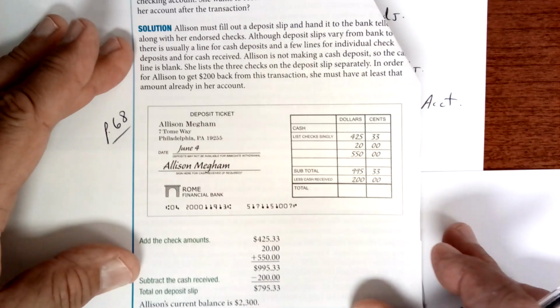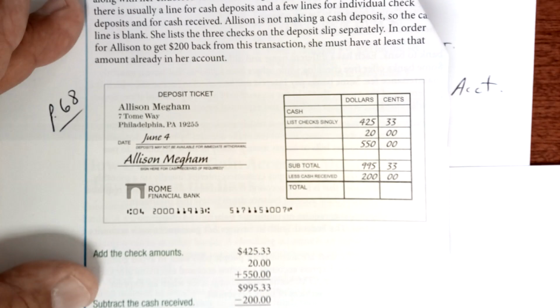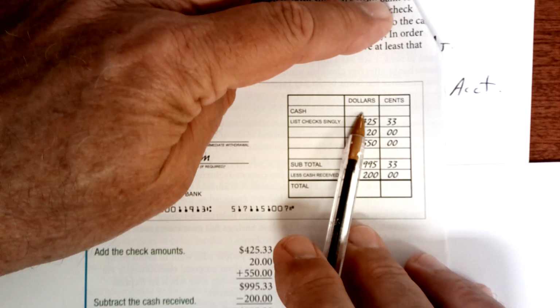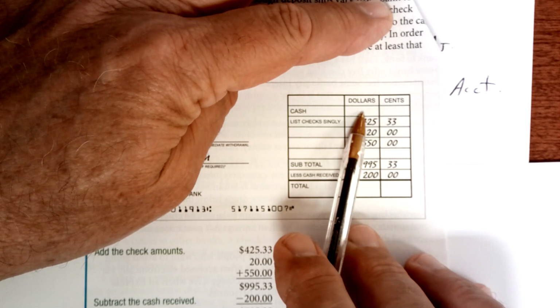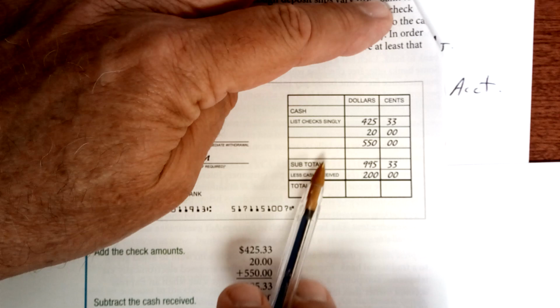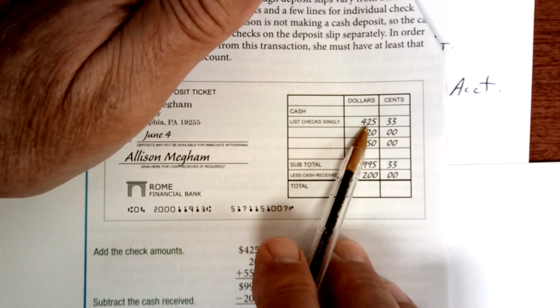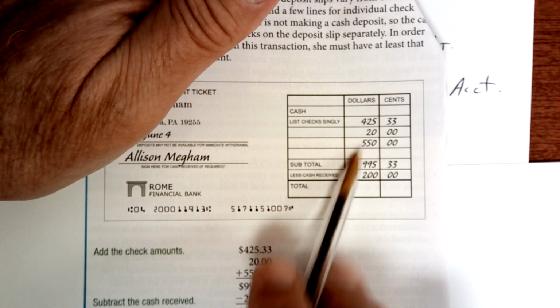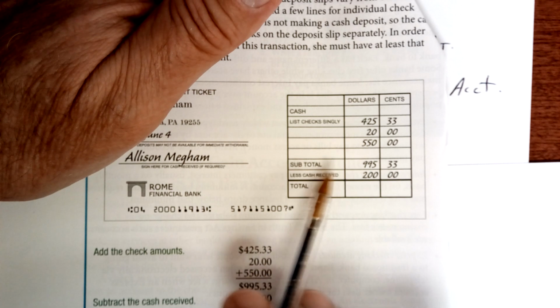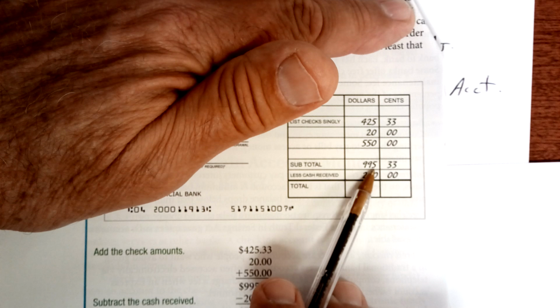All right, so this is a deposit slip. This person, if you had cash, you would list it here. How many dollars and how much change. Okay, so now you have some checks here. This is a deposit slip. So maybe somebody paid you $425, $20 and 550. So the total is $995. That's what you're actually depositing into your account.